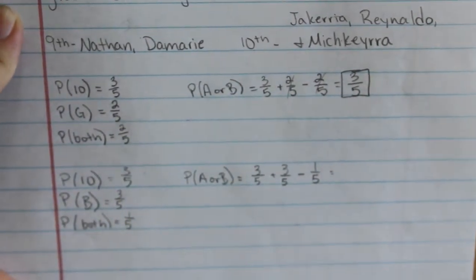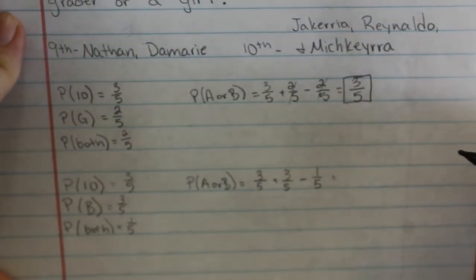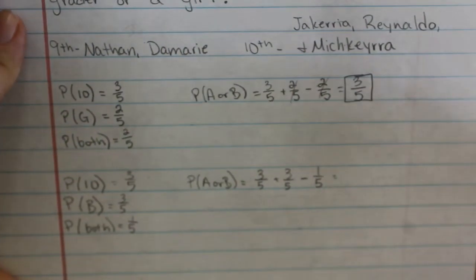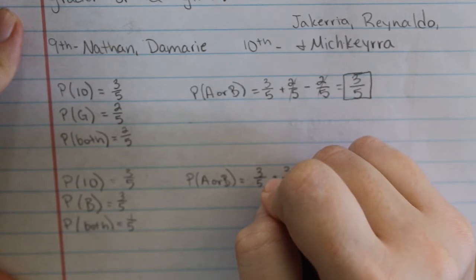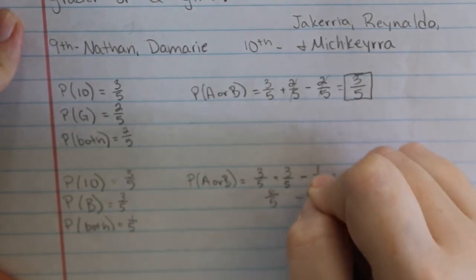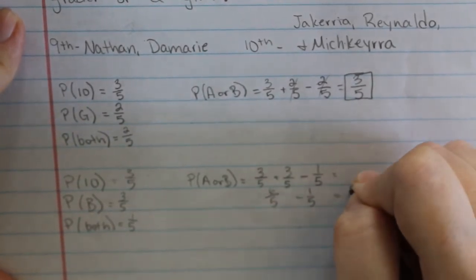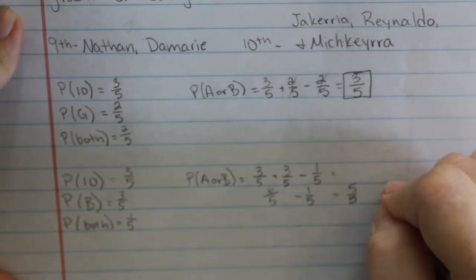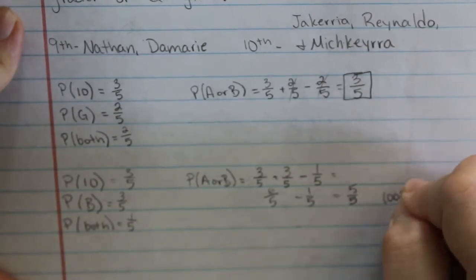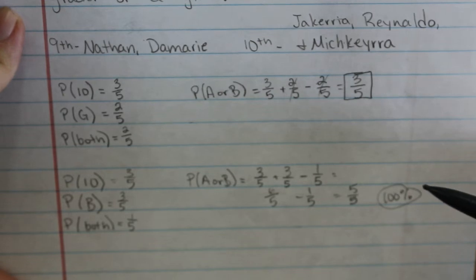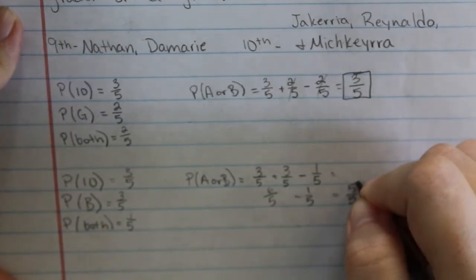So I need to make sure I take him out of the running because he falls into both. I don't want that overlap. So this is actually going to be 6 over 5 minus 1 over 5, which gives us 5 over 5. So we have 100% probability that we would pick either a boy or a 10th grader.